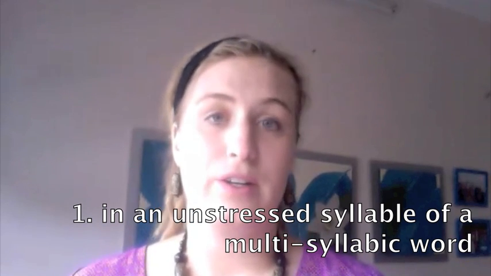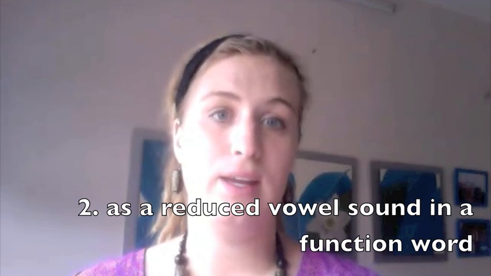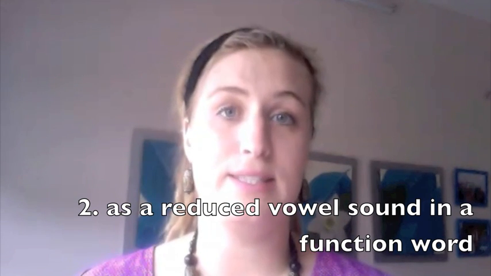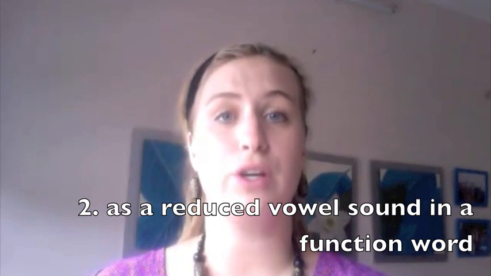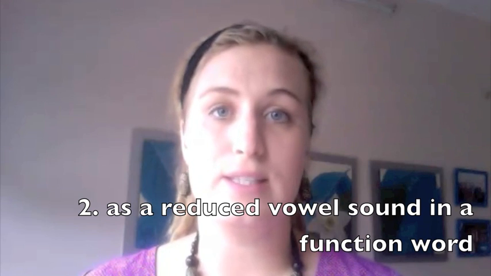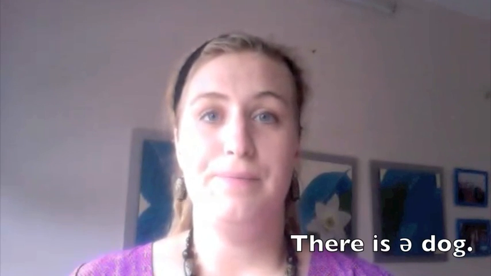The schwa occurs in two separate circumstances. Number one, in unstressed syllables in multisyllabic words, but also in function words that are not stressed. This is to allow the sentence to be said more quickly. For example, there is a dog. There is a dog.